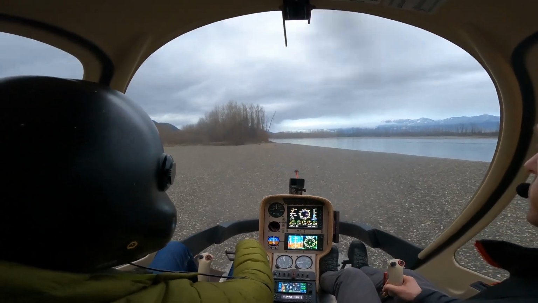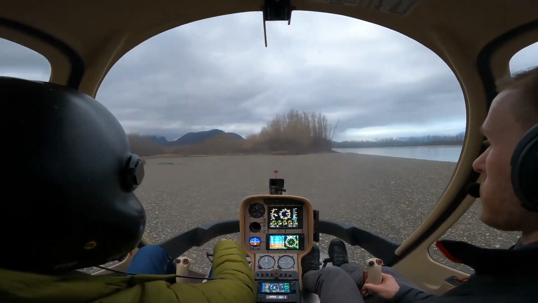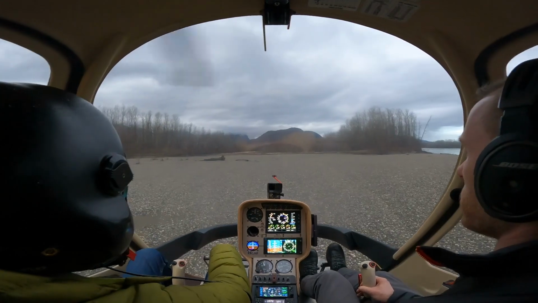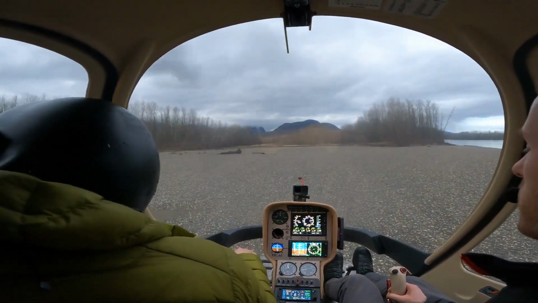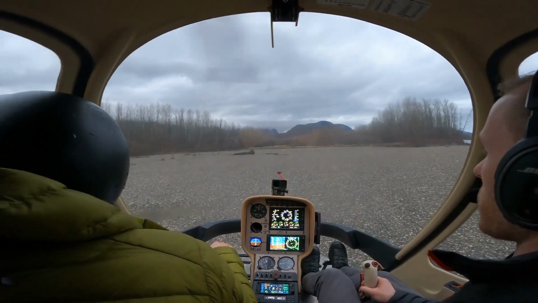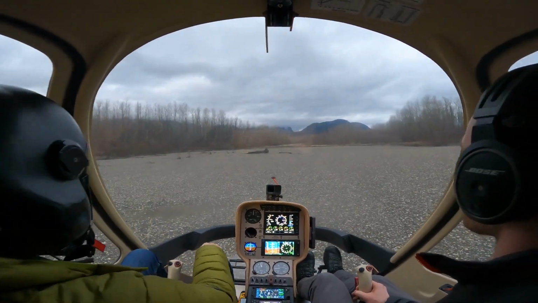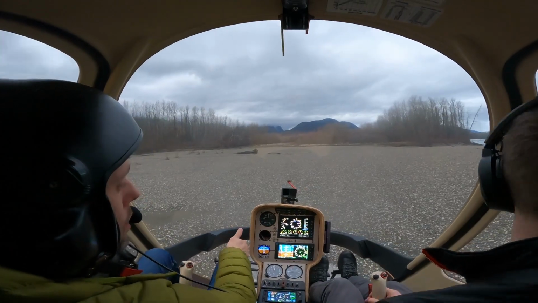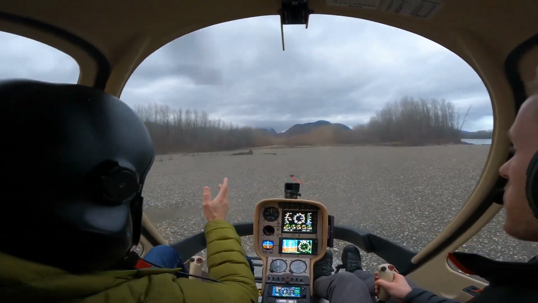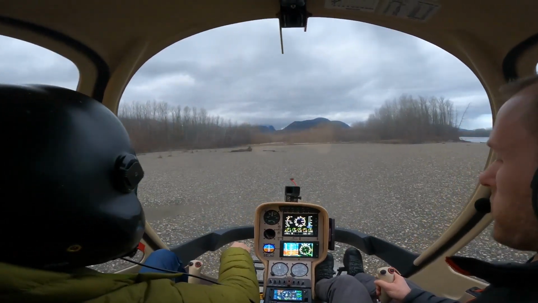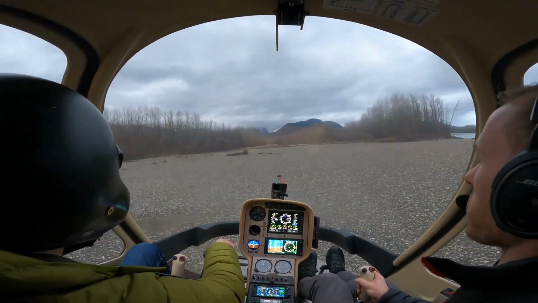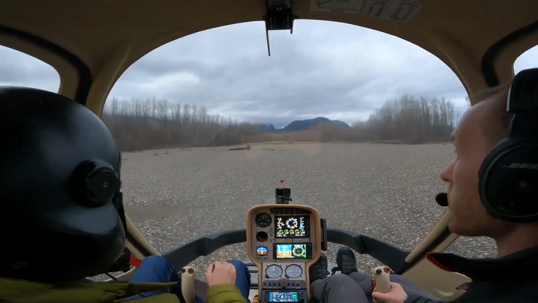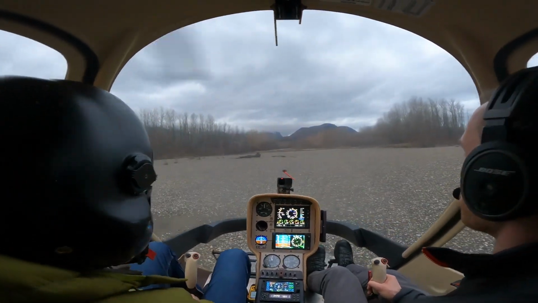Tail's clear right. Got a gap in the trees here, so I think aim for that, just to give us a bit more time. I can see behind us, no traffic over there. So radio call is going to be north of Chilliwack Mountain, departing to the north. Roger. Golf Echo Tango India, north of Chilliwack Mountain, departing to the north. Okay, we're clear left, right, and above.